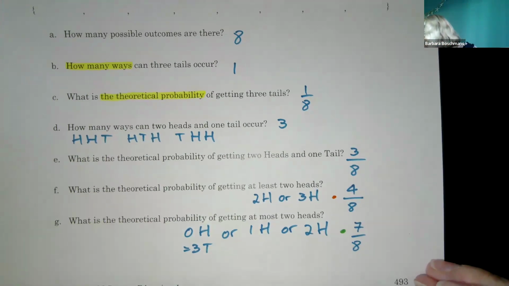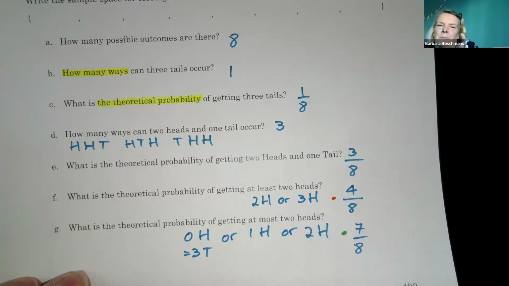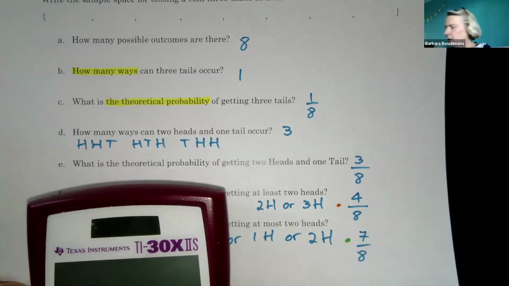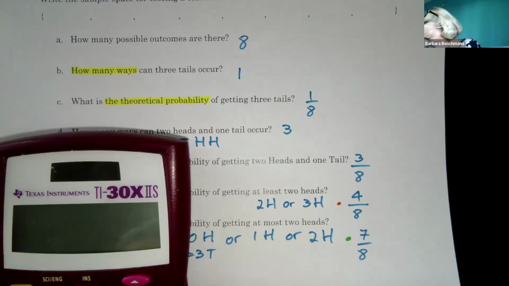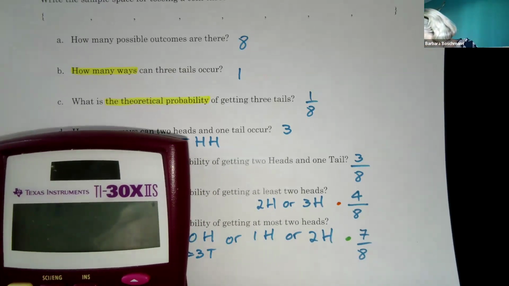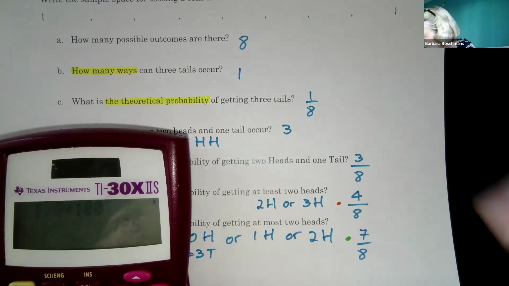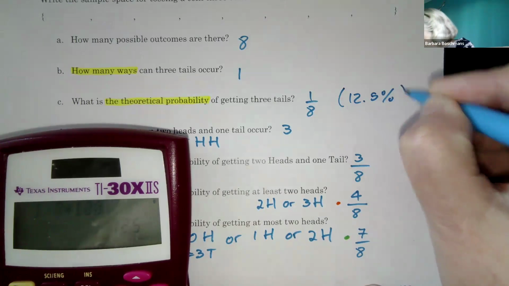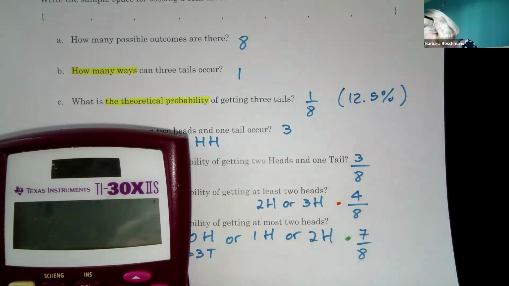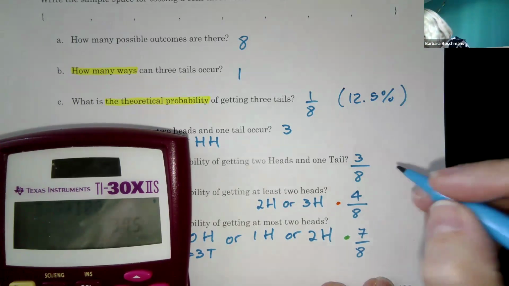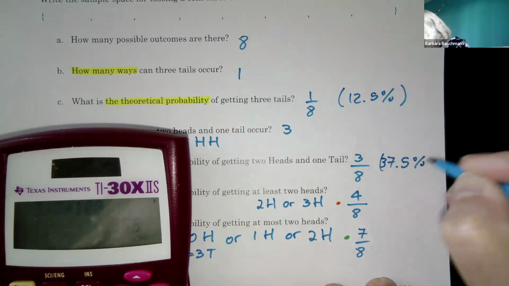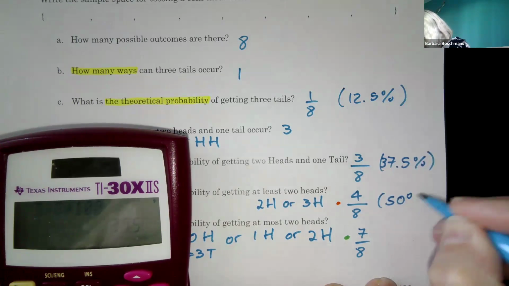Next, it's going to ask us to compare your experimental probability versus theoretical. The experimental is out of 10. That's easier to put in percents than our theoretical. So I am going to convert these into percents. 37.5% is 50%.